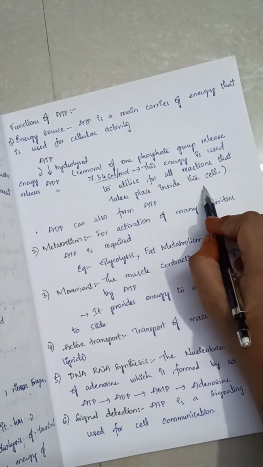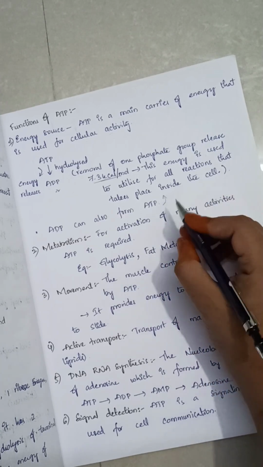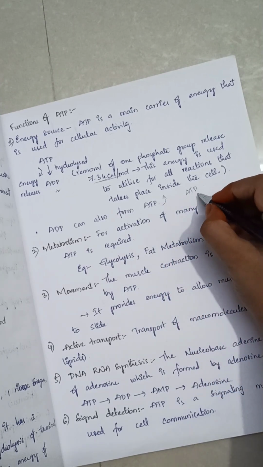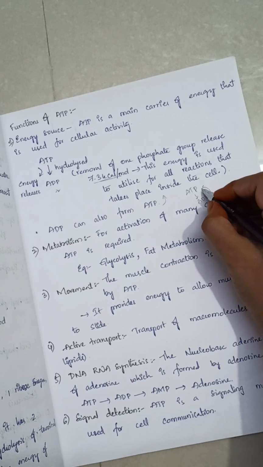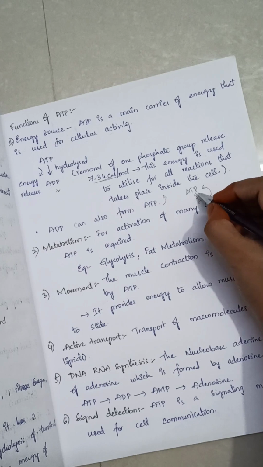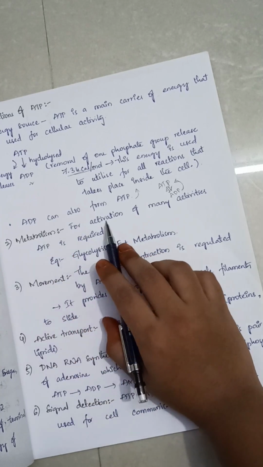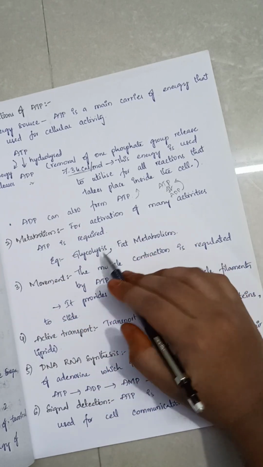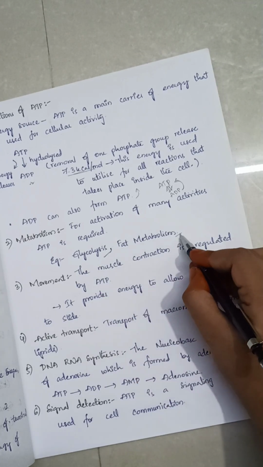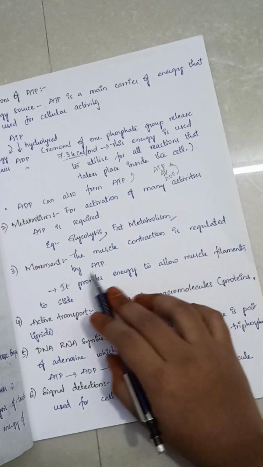ADP can also be converted back into ATP. We can represent it in this way. Then coming to metabolism. For activation of many activities, ATP is required. For example, glycolysis, breakdown of glucose, and fat metabolism, ATP is required. Movement: muscle contraction is regulated by ATP.